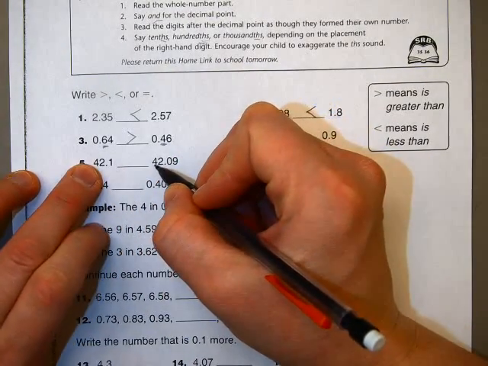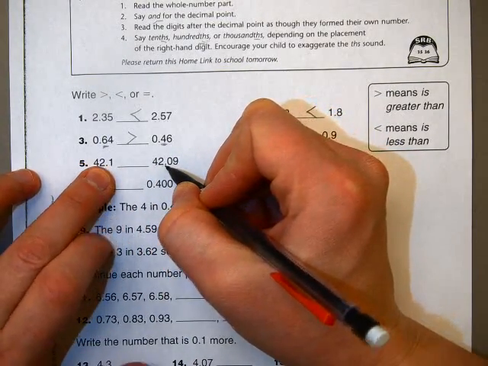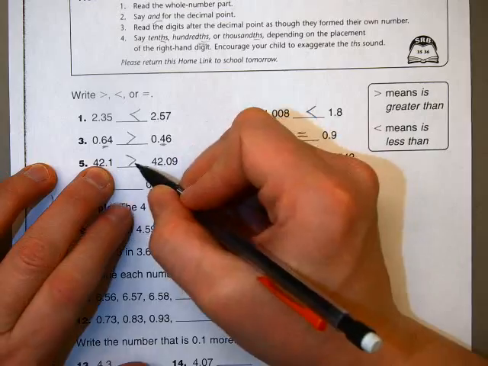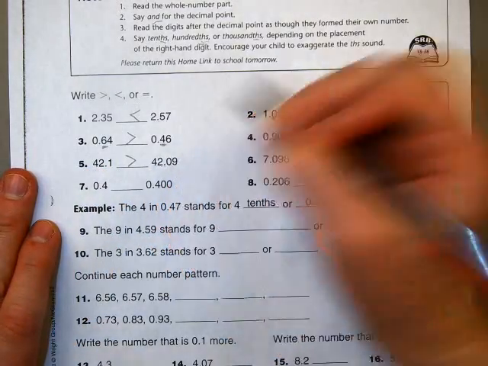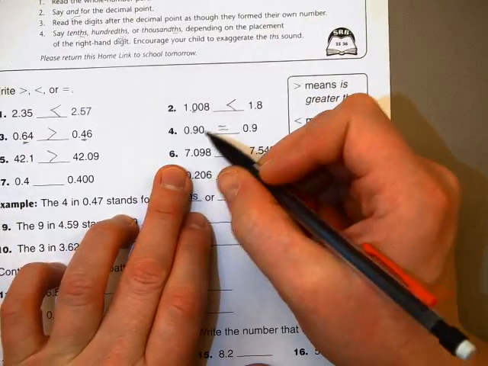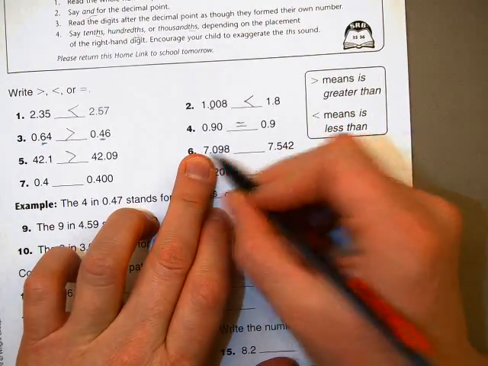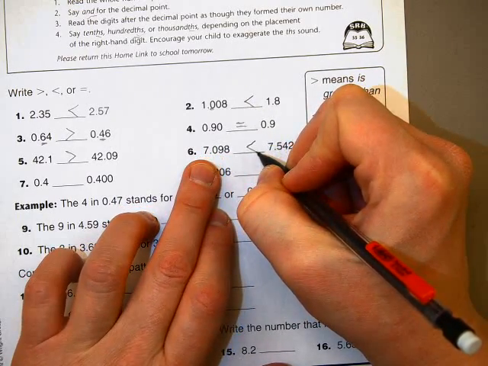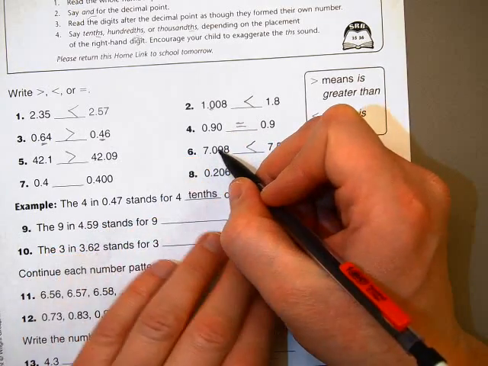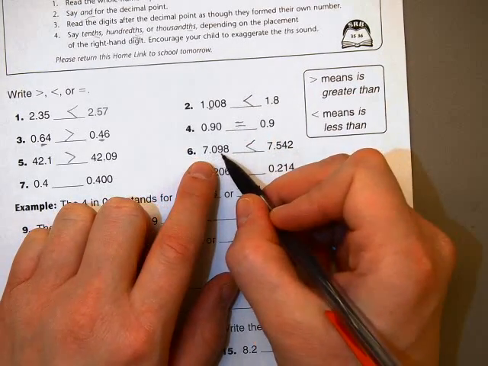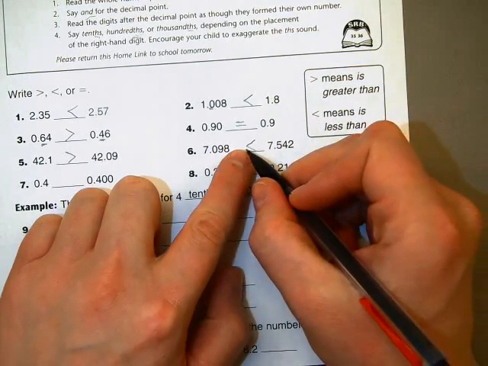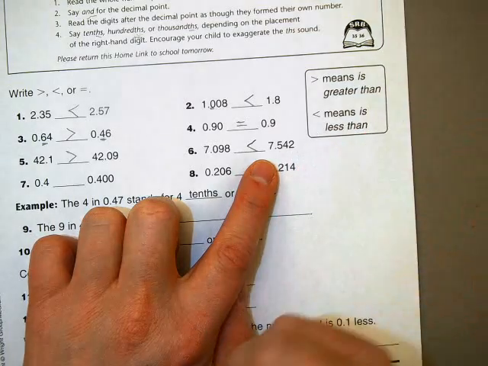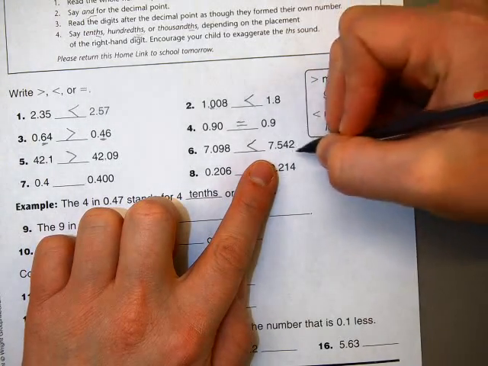Now for this one, start right here. 4 is the same, 2 is the same, and is the same. 1 and 0, I know 1 is bigger than 0. 42 and 1/10 is greater than 42 and 9 hundredths. See, 7 is the same, and is the same. 0, 5 is bigger, so I'm going to go here. 7 and 98 thousandths is less than 7 and 542 thousandths. So when it goes out to this third place, it's thousandths.